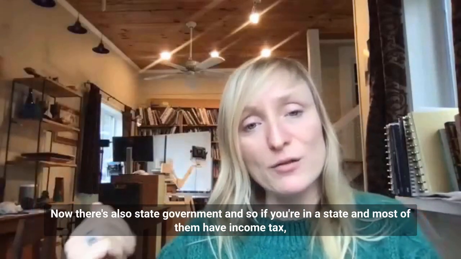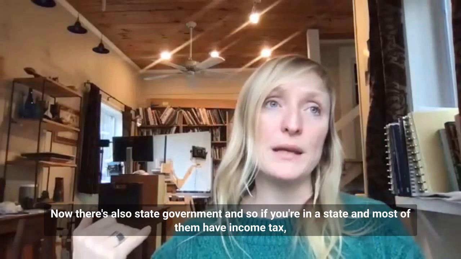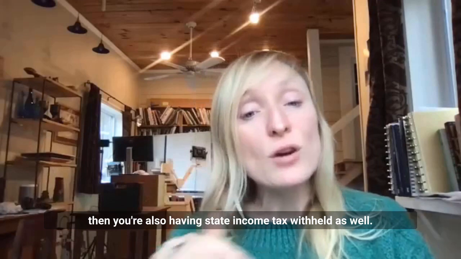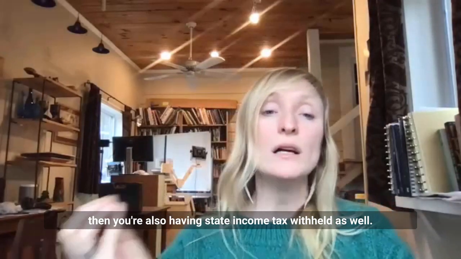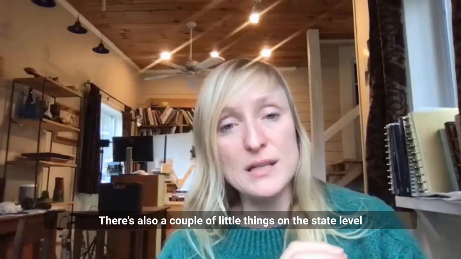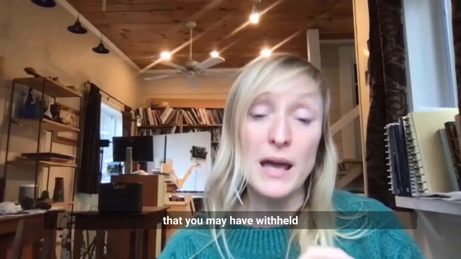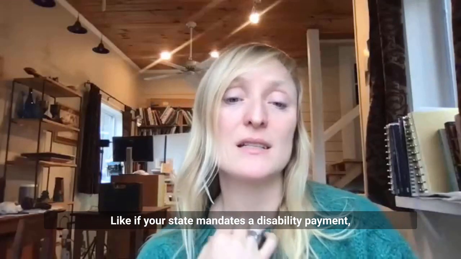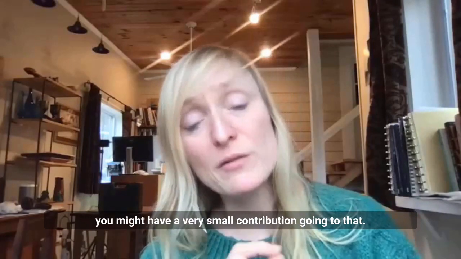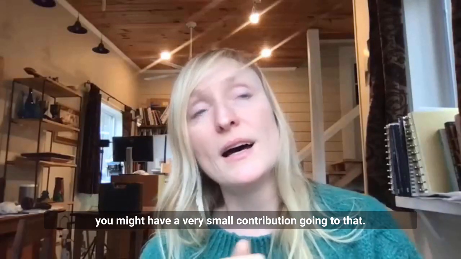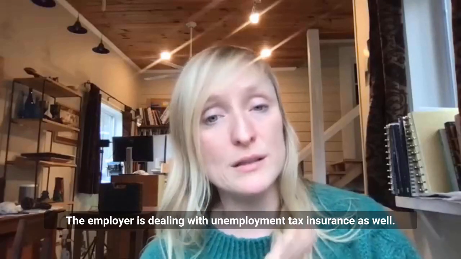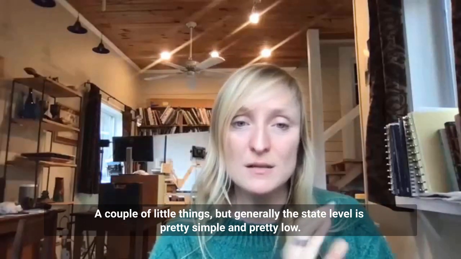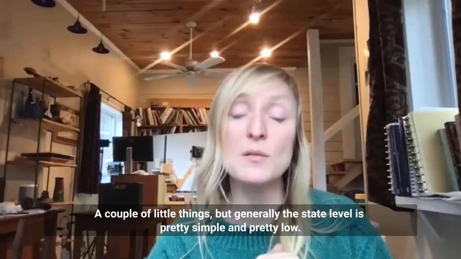Now there's also state government. And so if you're in a state, and most of them have income tax, then you're also having state income tax withheld as well. There's also a couple little things on the state level that you may have withheld when you're an employee as well. Like if your state mandates a disability payment, you might have a very small contribution going to that. The employer is dealing with unemployment tax insurance as well. So there's a couple little things, but generally the state level is pretty simple and pretty low.